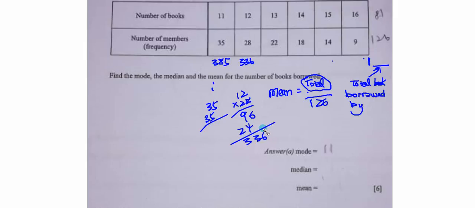That is the mean. They say mean of number of books borrowed. It means on the average one student borrows how many books. That is the meaning. The number of books on the average borrowed by a student.